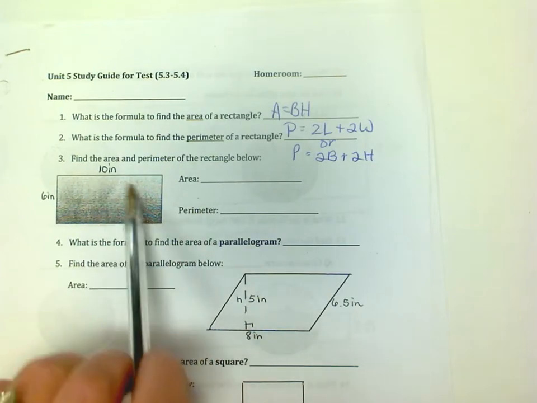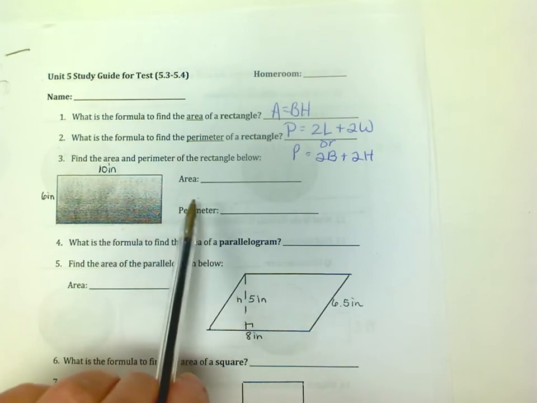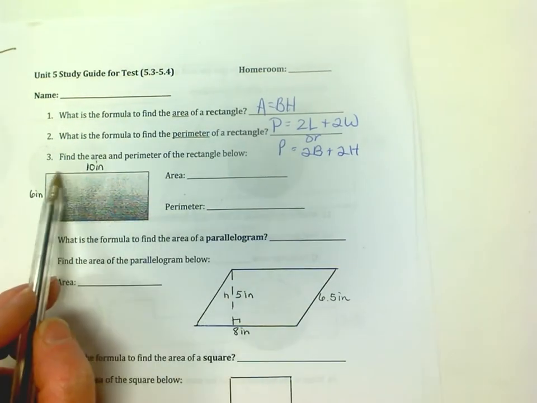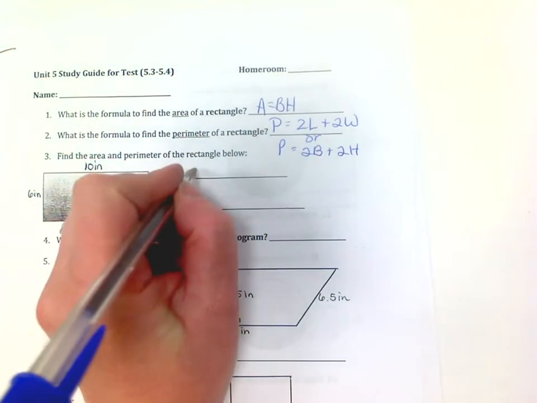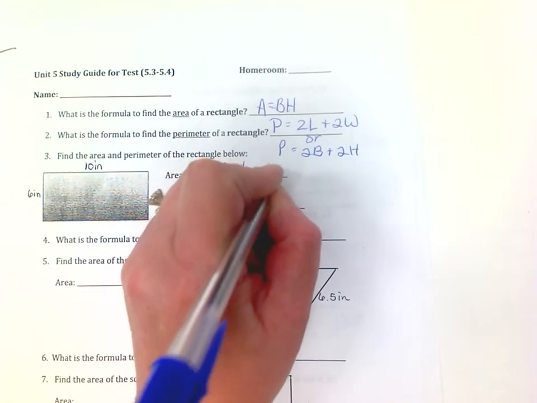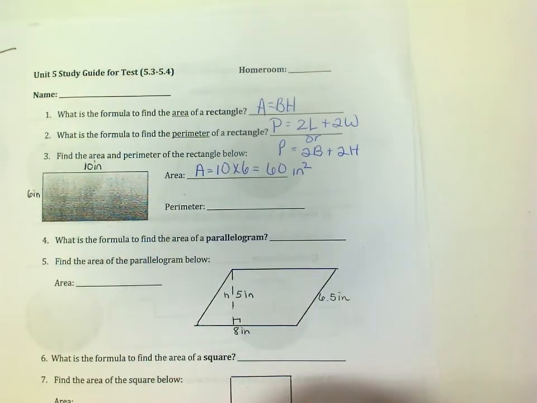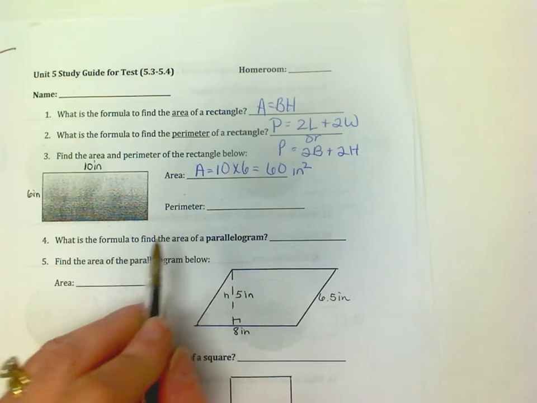So to apply those formulas, for number 3, you're going to find the area, which is just base times height, 10 times 6, which is 60, and our units are inches, and everything with area is squared.